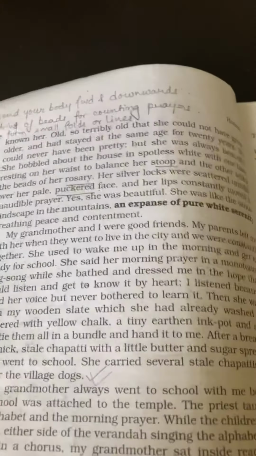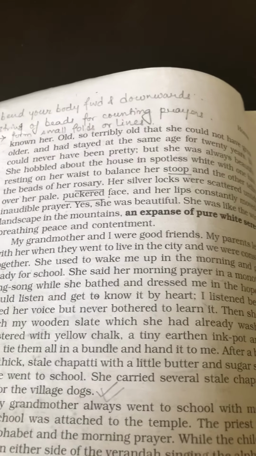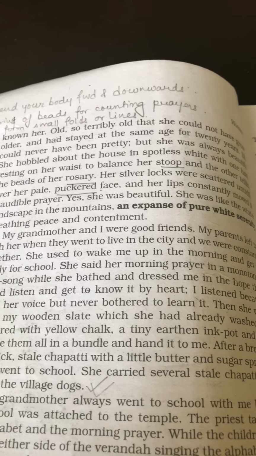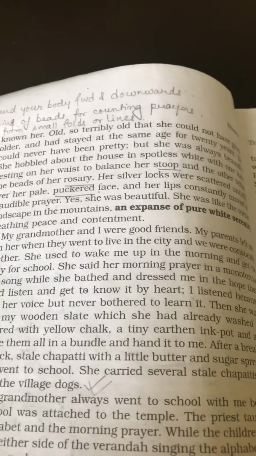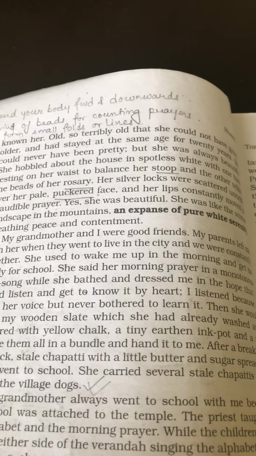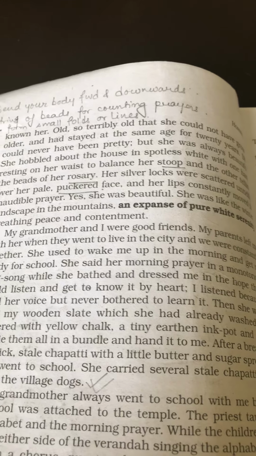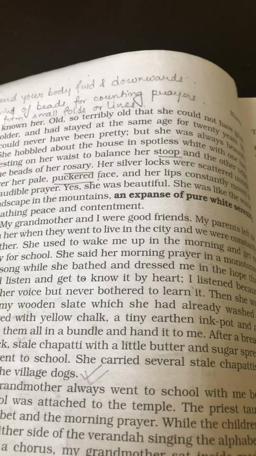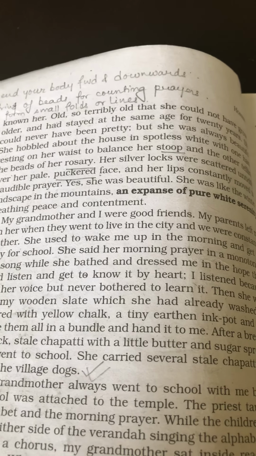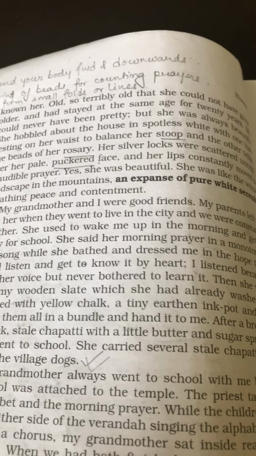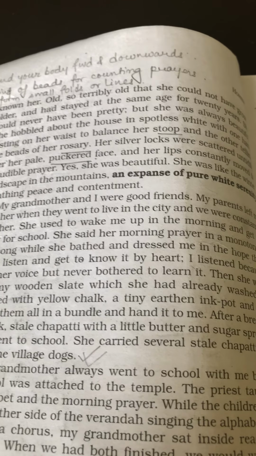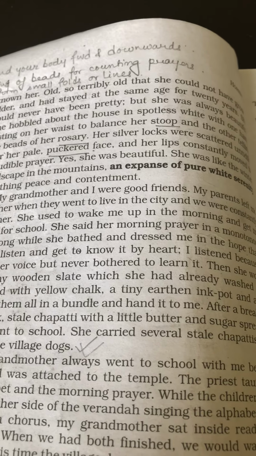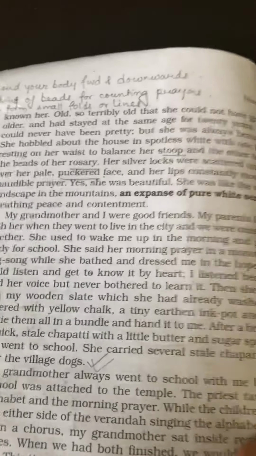In the second paragraph, students, you will find that the physical description of the grandmother has been given, meaning the author is giving us the actual description of how the grandmother used to look. Now, we must understand that to the imagination of the young mind of the author when he was a child, the grandmother was beautiful. She was never pretty in the truest sense of being pretty. Rather, she is beautiful.